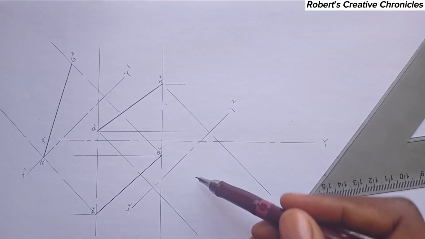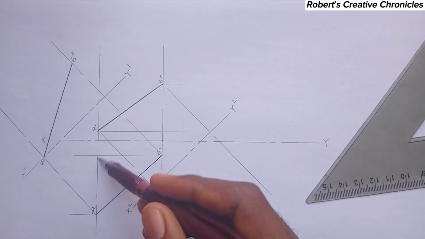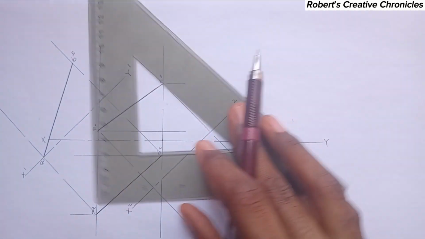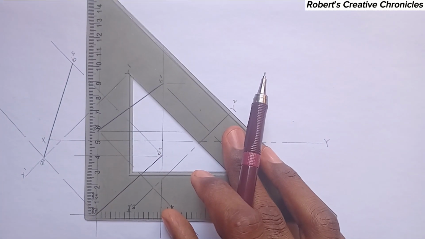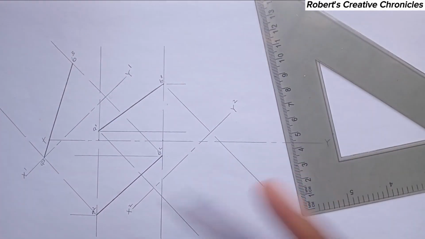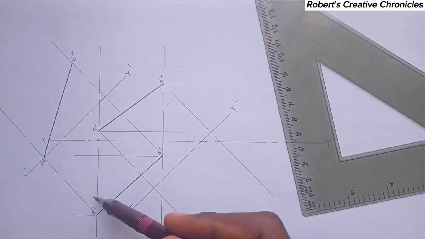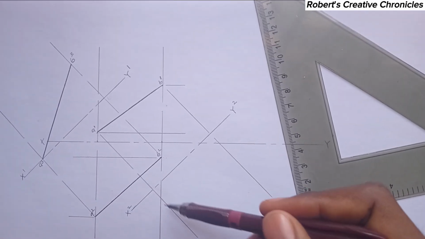So the dimension we are going to use for this auxiliary plan will be the dimension of this plan, which is this. So our dimension is now this one. This is what? Is 4. So around A, here will be 4.